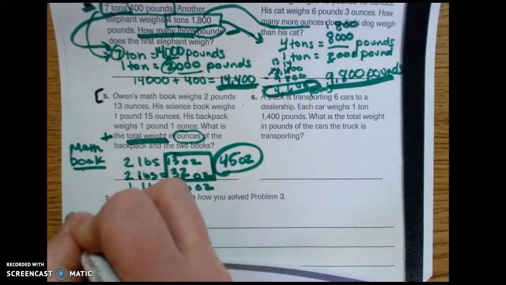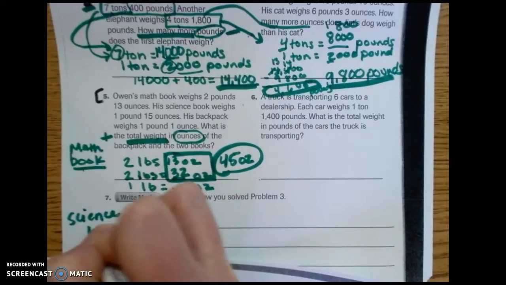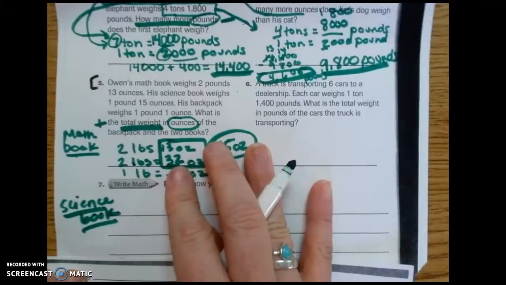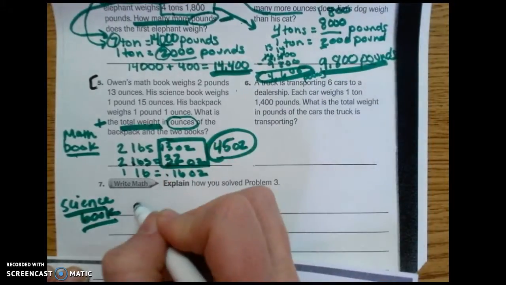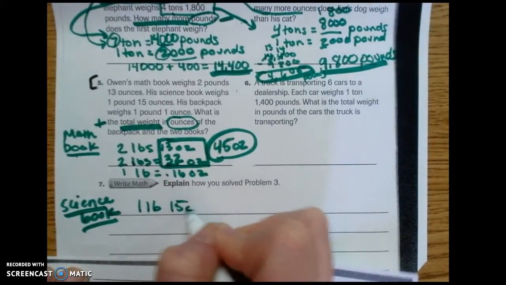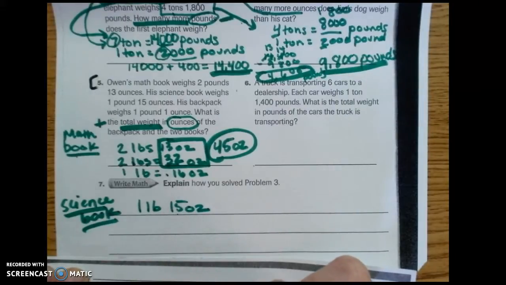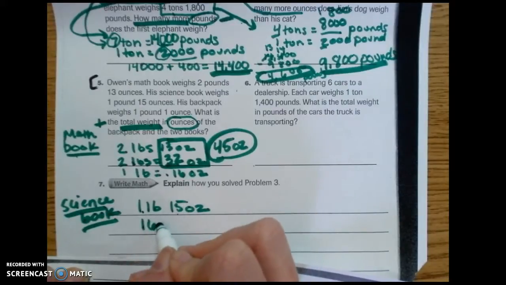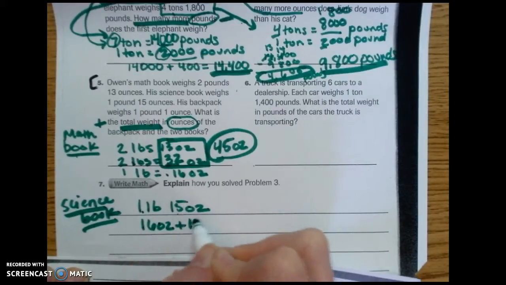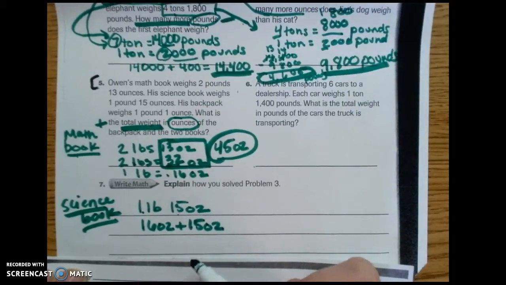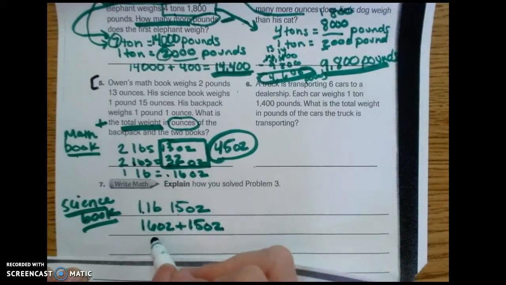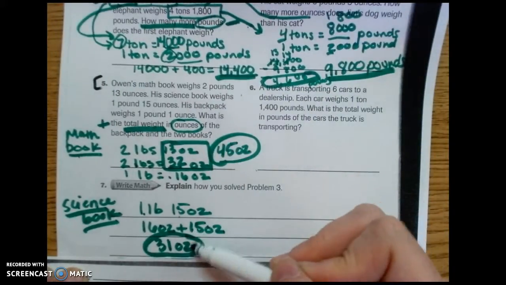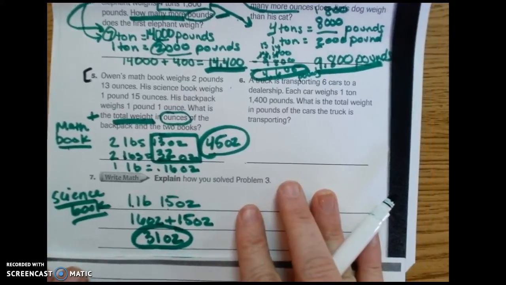Now his science book. His science book weighs 1 pound and 15 ounces. We already have the 15 ounces, which is great, but we need to know that 1 pound is how many ounces? 16 ounces. So what's 16 plus 15 ounces to get our total weight? 31 ounces. I know I'm going to need to add these two, but I'm going to wait until I get the total for his backpack.